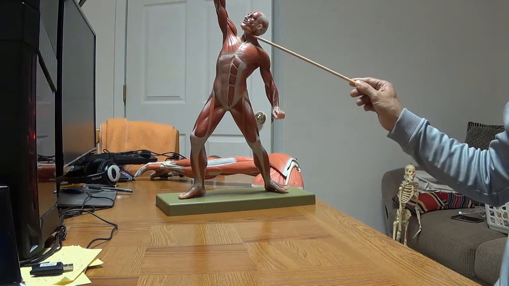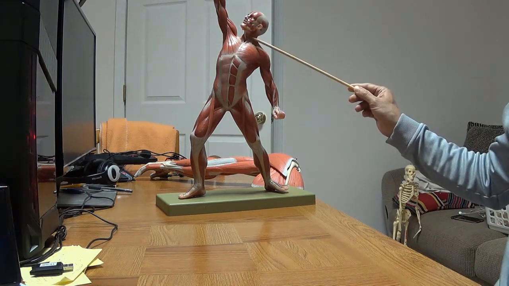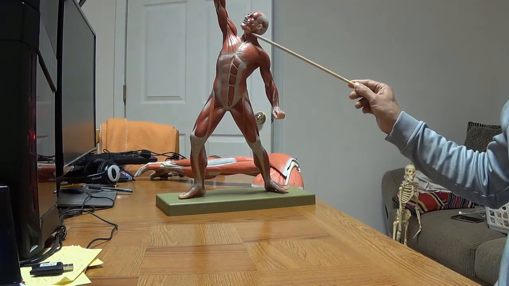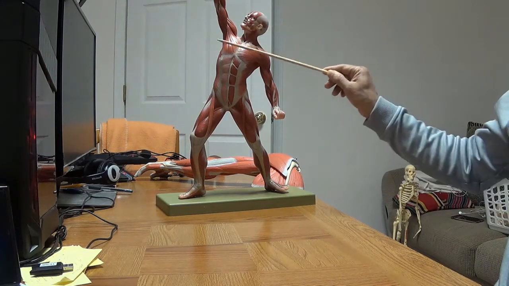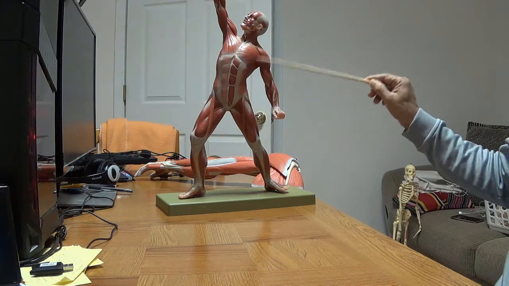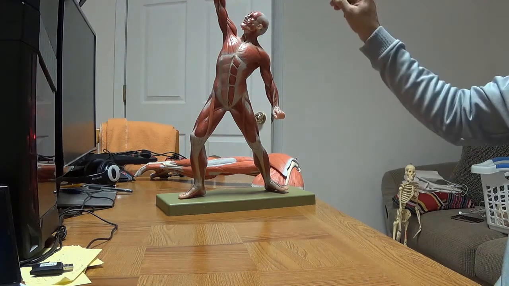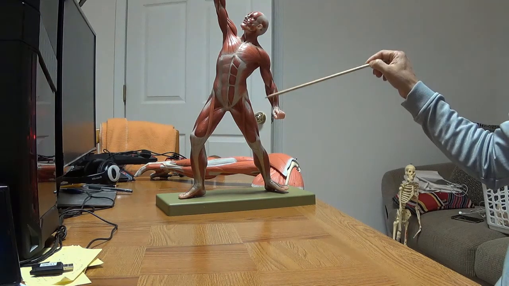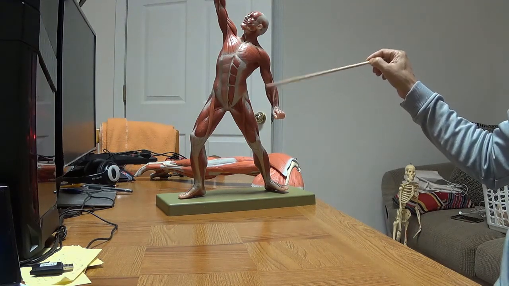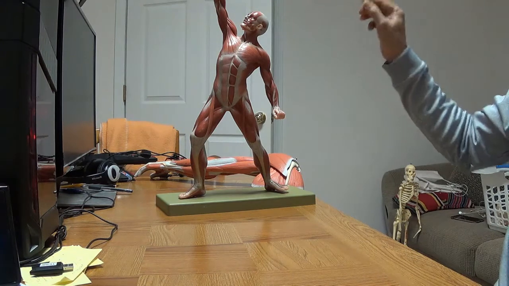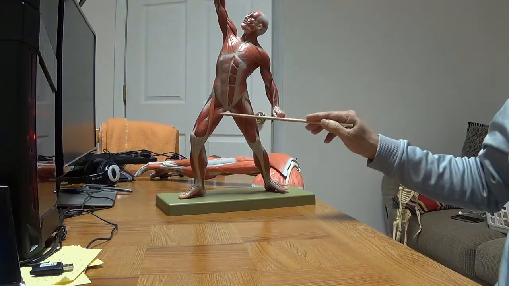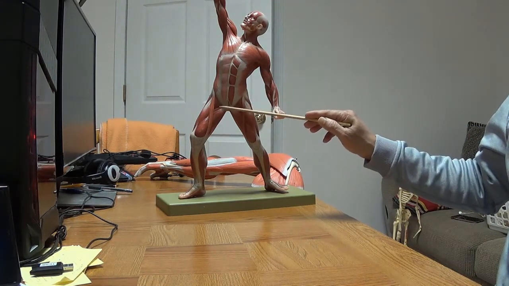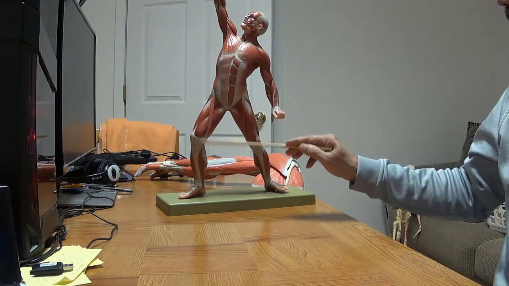Then we'll talk about the neck muscles. Then we'll talk about the muscles of the trunk of the body, and then we'll talk about the muscles of the upper limb. And in the next lecture or demonstration, I will show you the muscles of the leg.